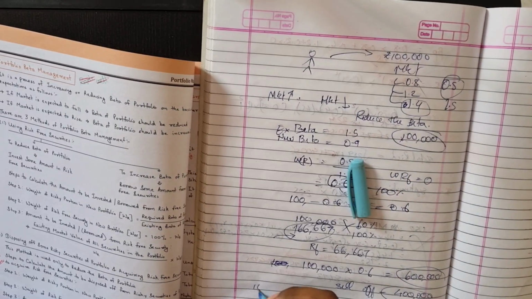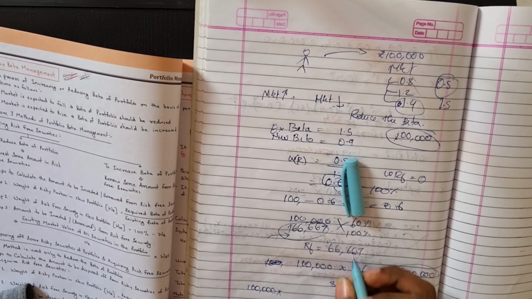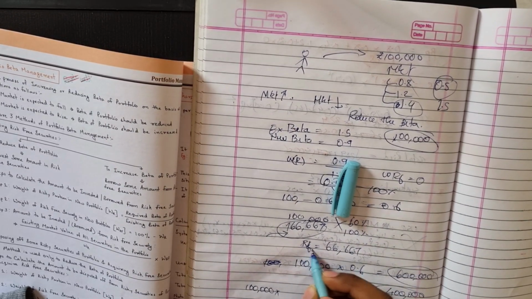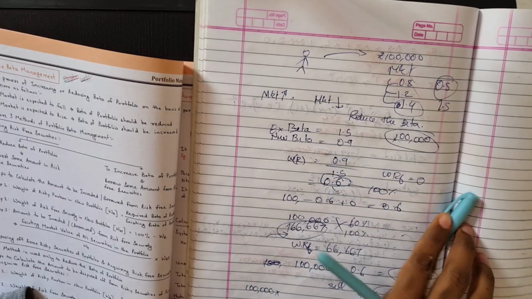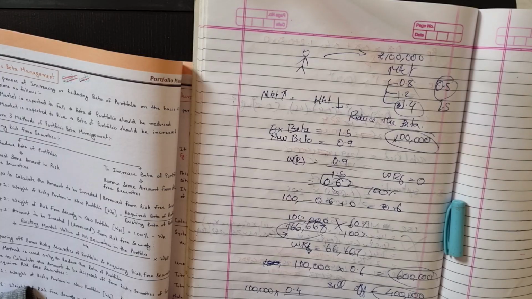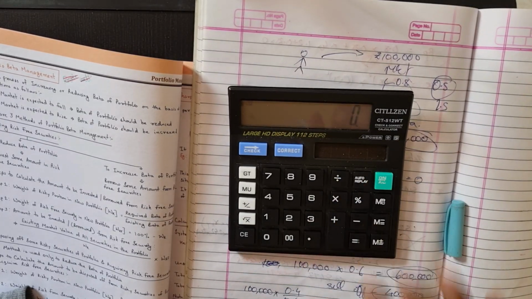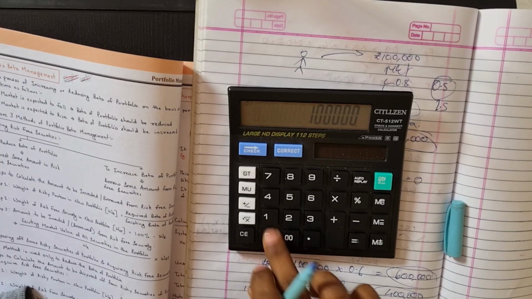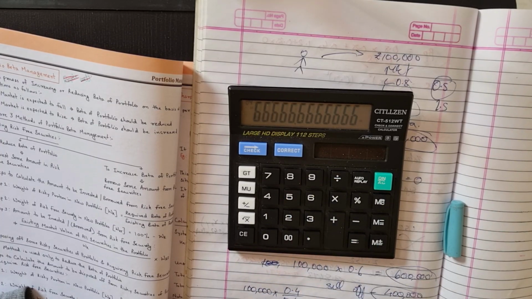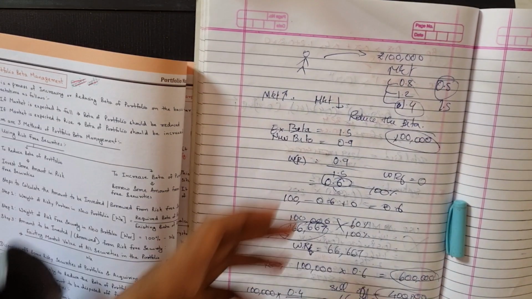Existing market value is 1 lakh, into the weight of risk-free, which is 0.4, divided by the weight of risk, 0.6. So what will we get? The amount to be invested in risk-free security is 66,666.